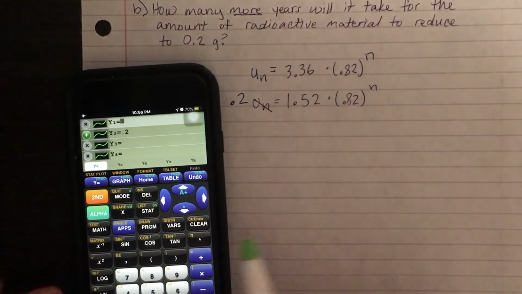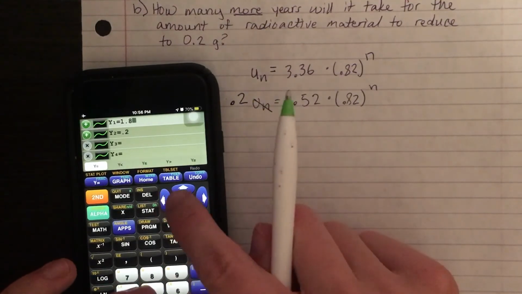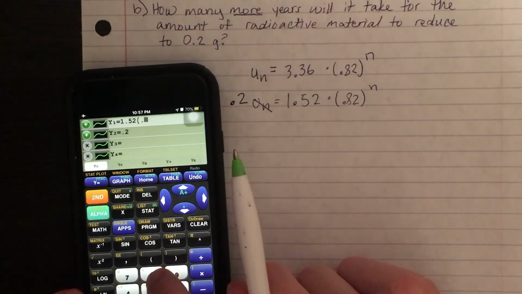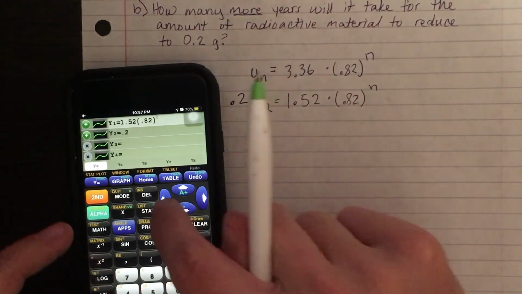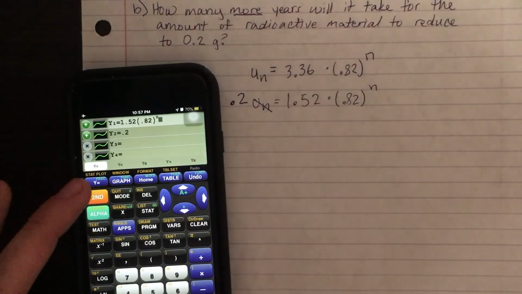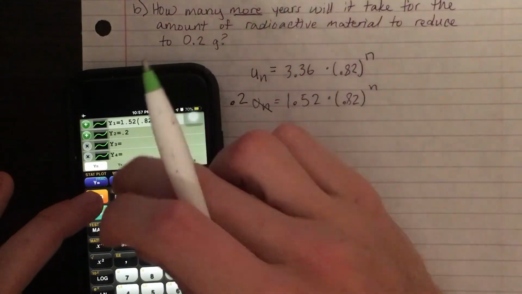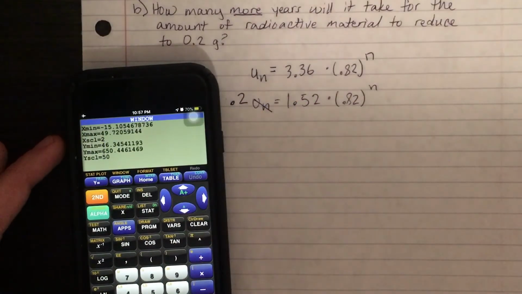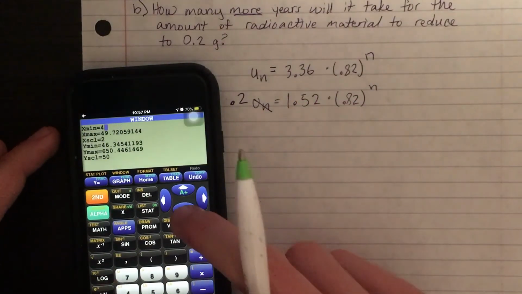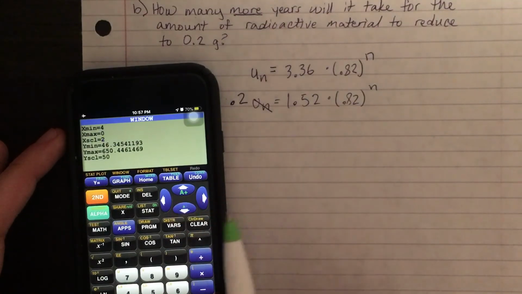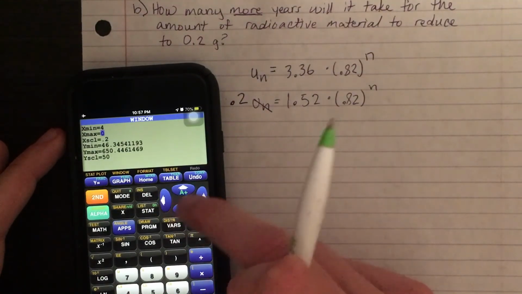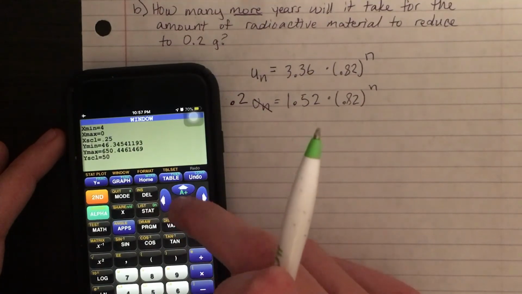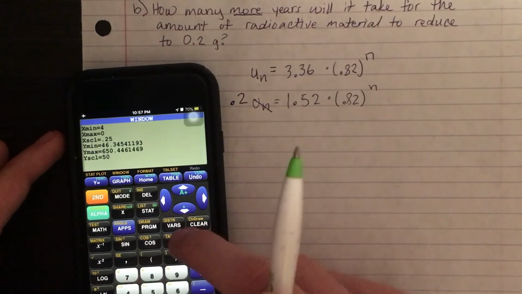So we got 0.2, we got 1.52, and we got times 0.82 to the x there. And again, I'm going to have to mess with my window. My numbers are way too large now. The starting number here was 3.36. We'll start at 4, we'll go to 0. We can count it by 0.25s or something. Except that needs to be y values.